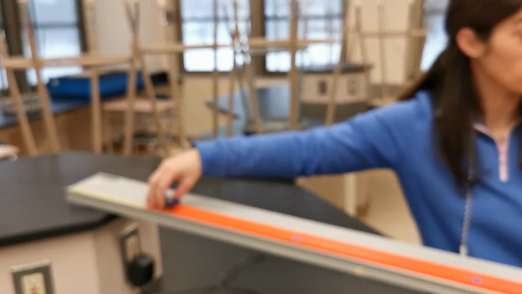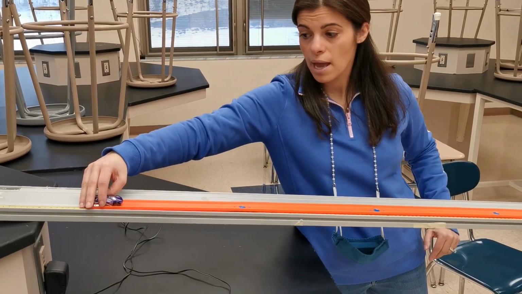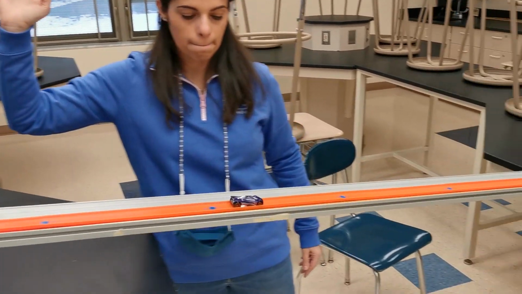For the lab, it asked us to do this 2 more times. So we're going to reset this and do the same experiment 2 more times. All right, start over again. And once again, the numbers should come out to be about the same.